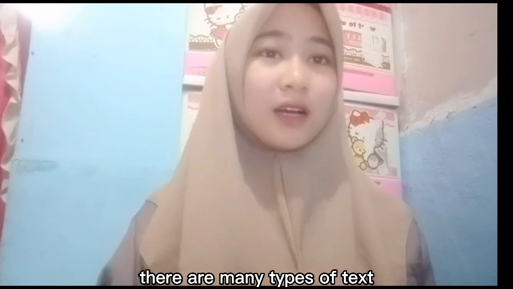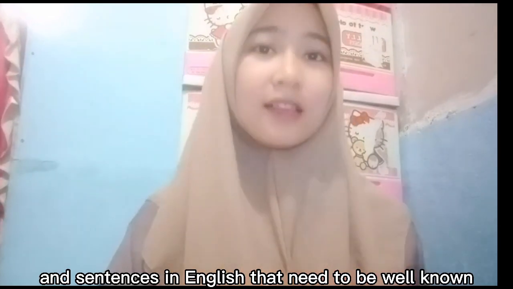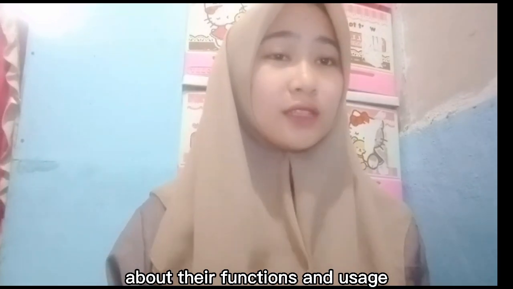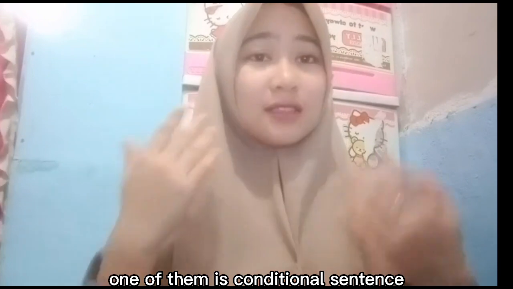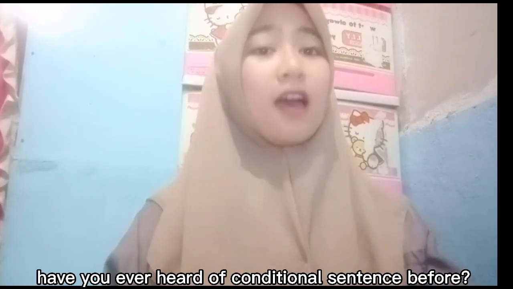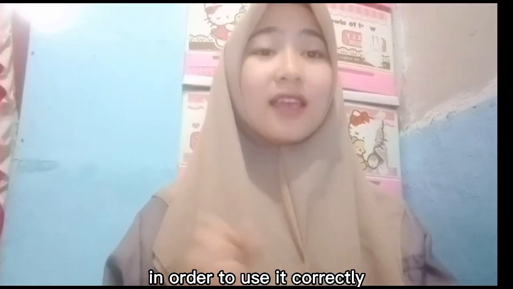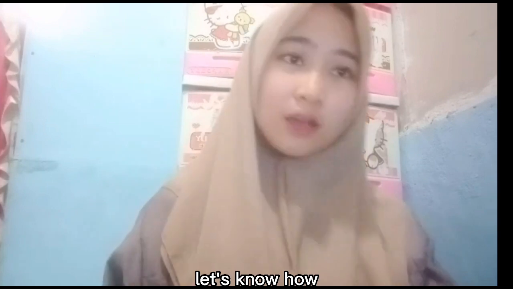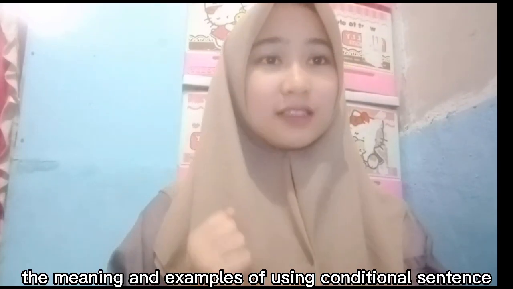There are many types of text and sentences in English that need to be well known about their functions and usage. One of them is the conditional sentence. Have you ever heard of conditional sentences before? In order to use it correctly, let's learn the meaning and examples of using conditional sentences.